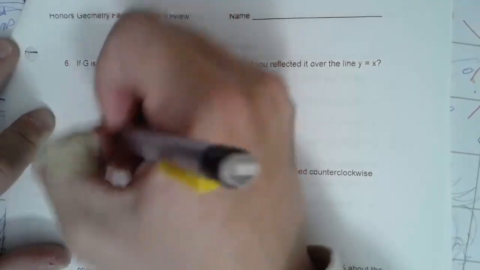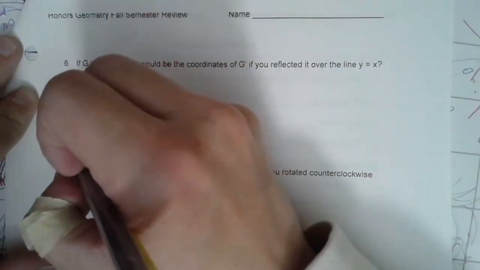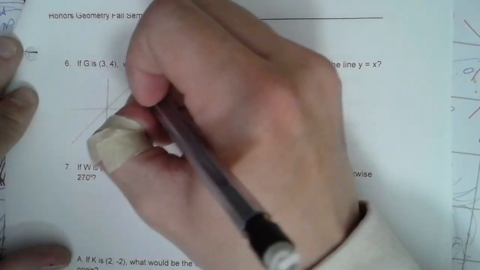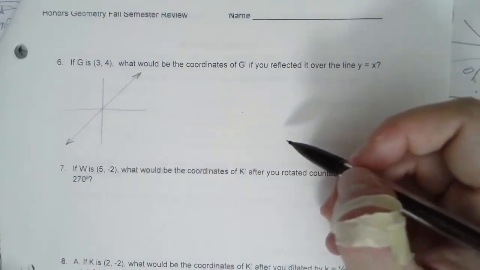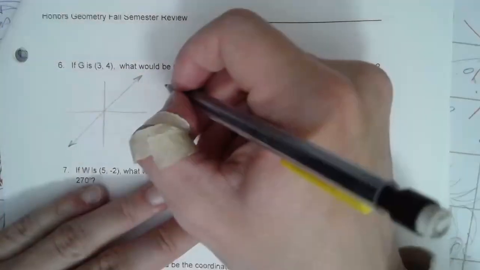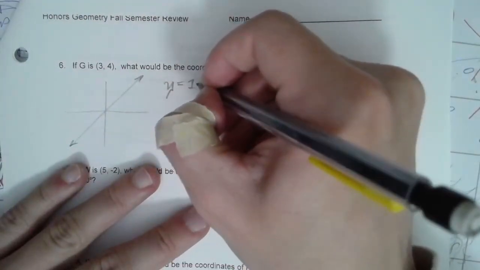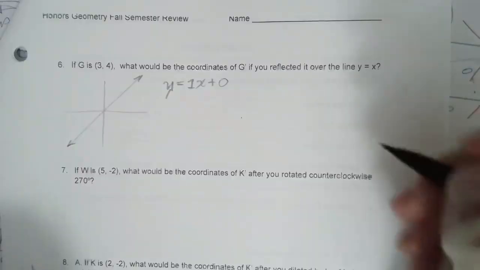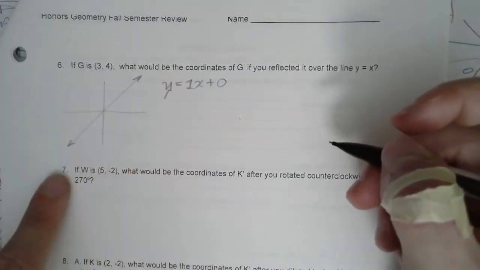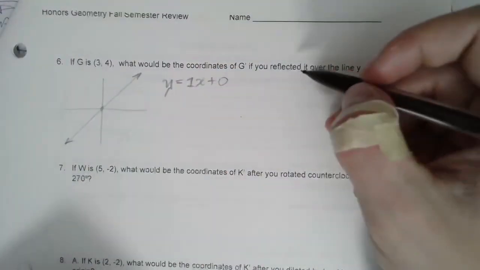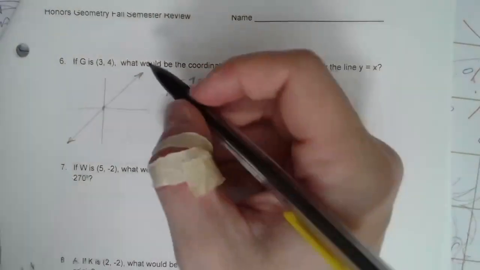So here is G. The line y equals x, I hope we all know what that looks like, but it looks like this, right? It's the line y equals 1 times x plus 0. So it has a slope of 1 and an intercept of 0. This is the line y equals x. We love it. This is called the identity. You may have heard it.